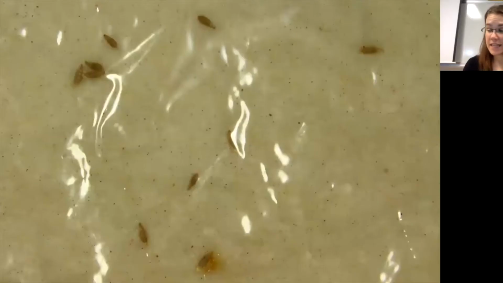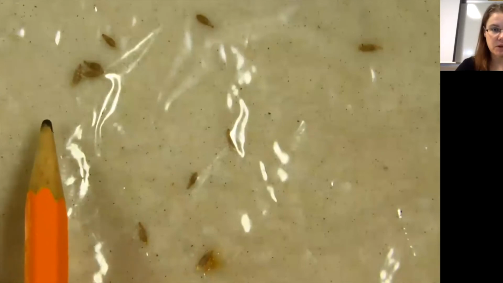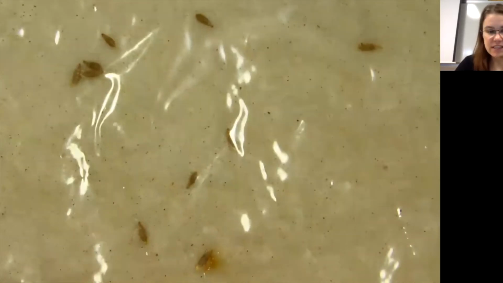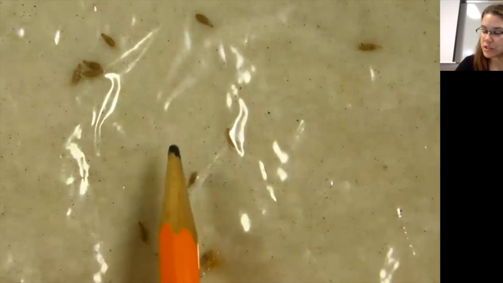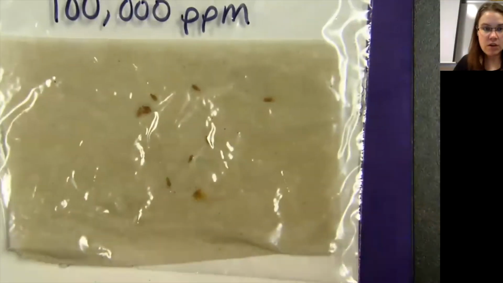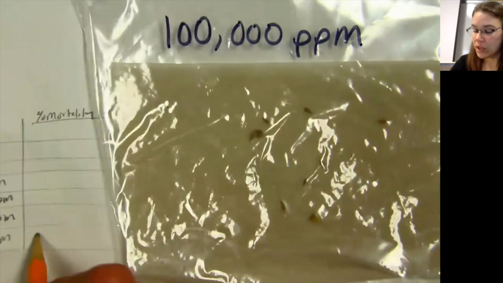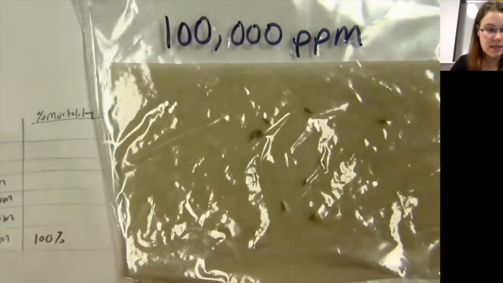So it's been 4 days. We're looking at the 100,000 parts per million seeds. And you see that none of them have germinated. There's nothing growing out of any of them. So we can assume that all of them died. So for the 100,000 parts per million, the percent mortality would be 100%.